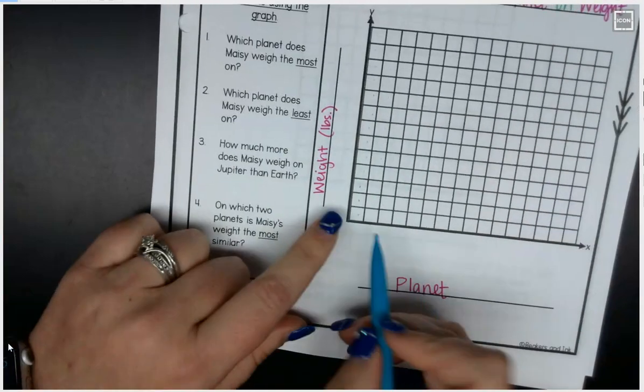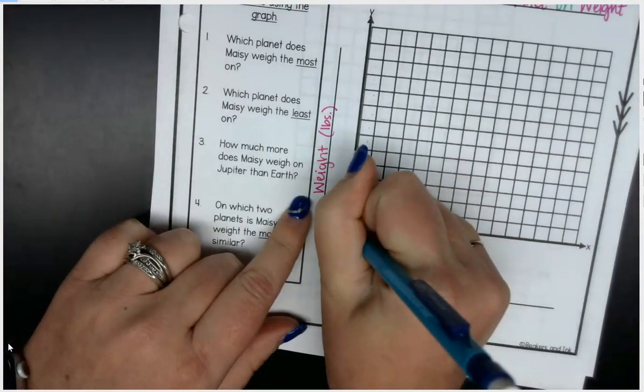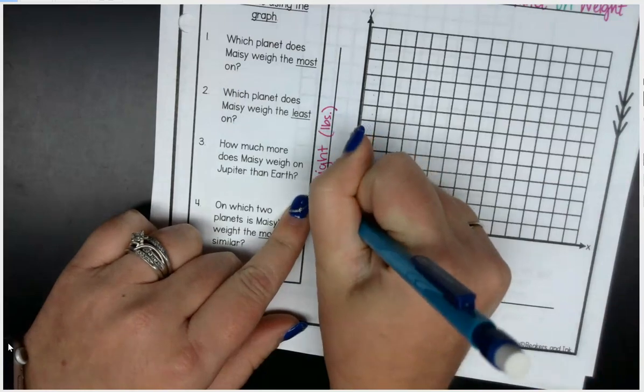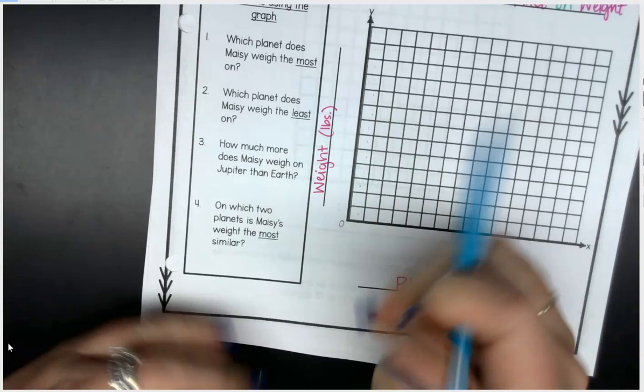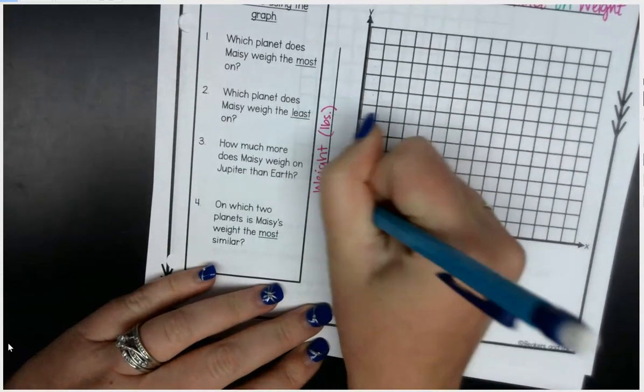So I am starting down here with 0 always. I'm going to count up by 20s. And remember, when I say 20 over here, what that means is 20 pounds. So every bar represents 20 pounds.